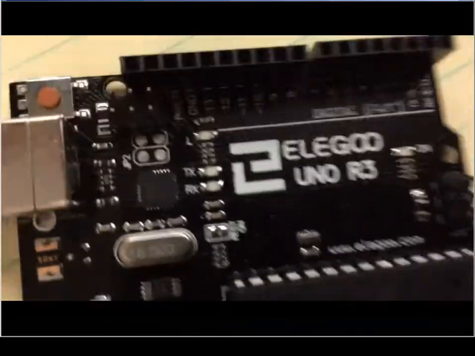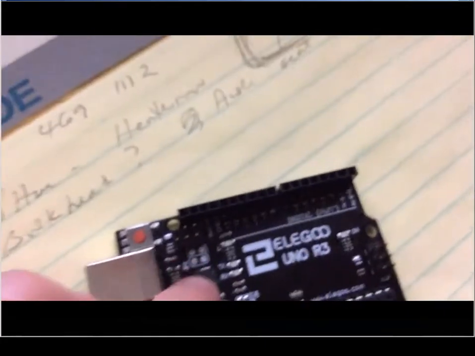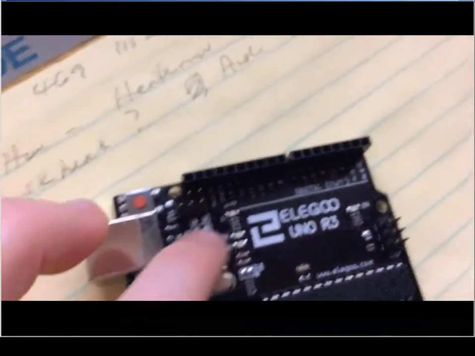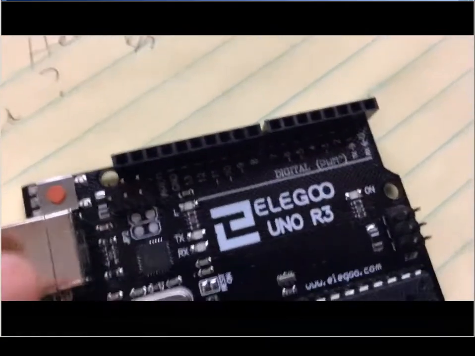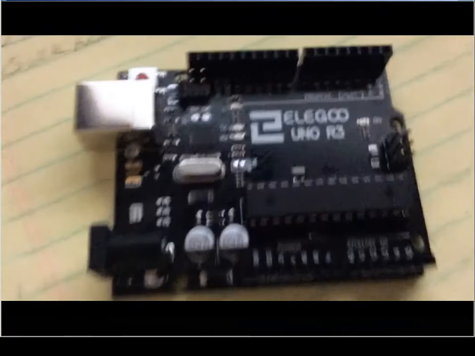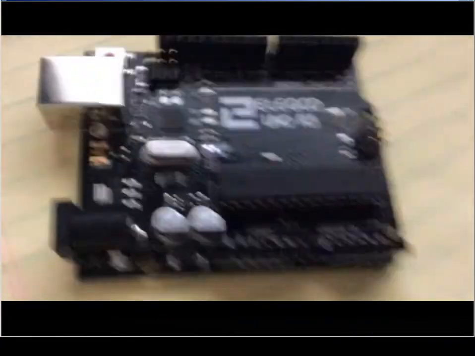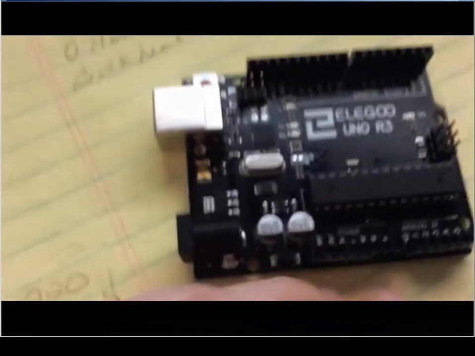This little chip right here is something that allows your USB connection to convert into the things that this Arduino runs on.